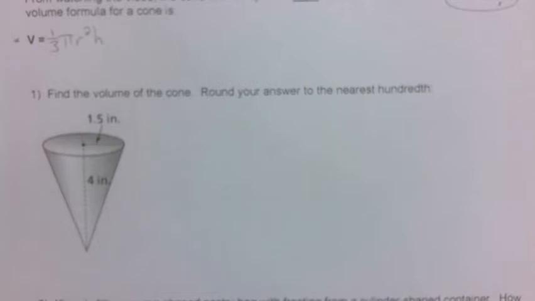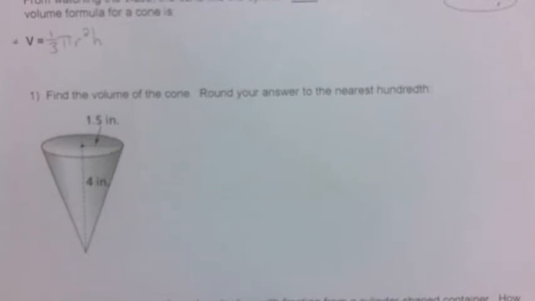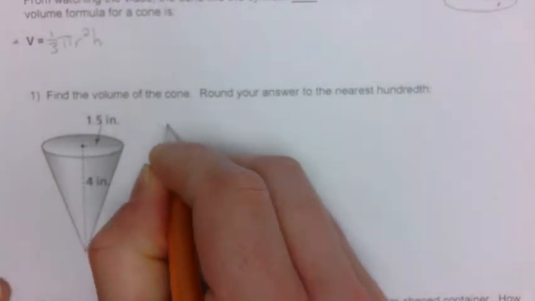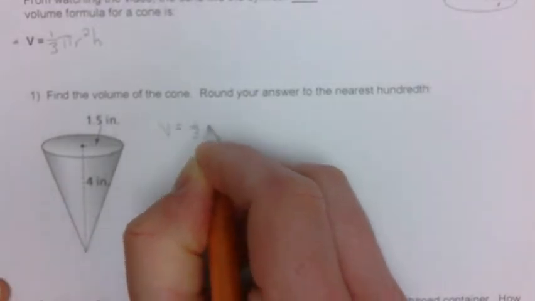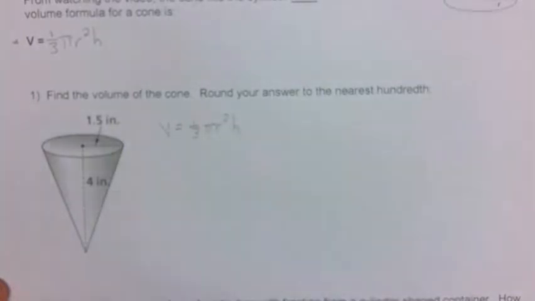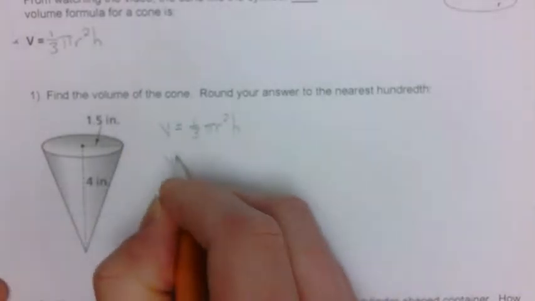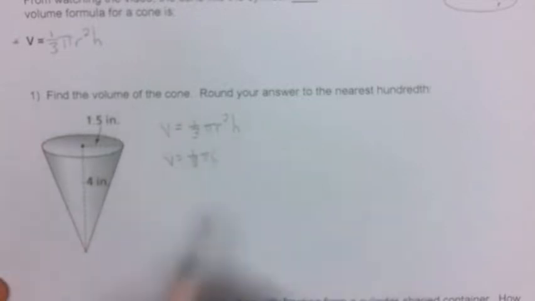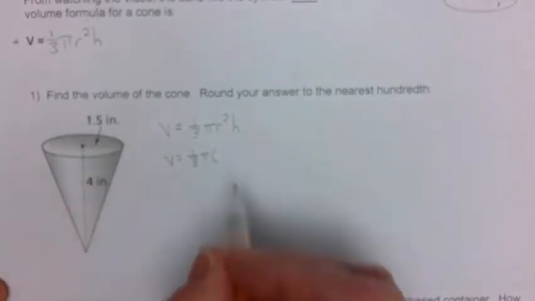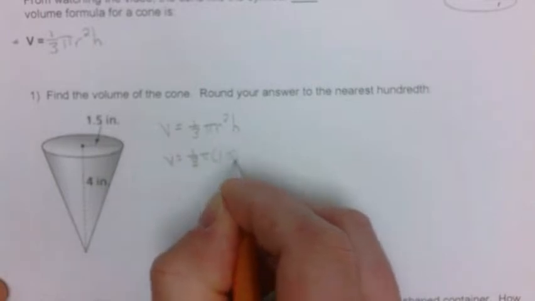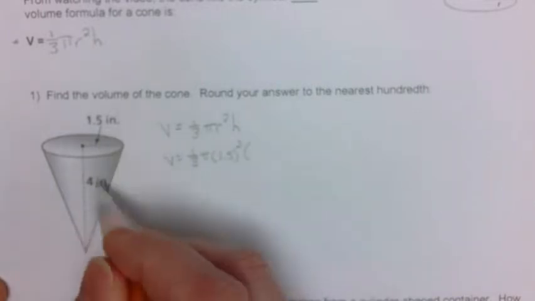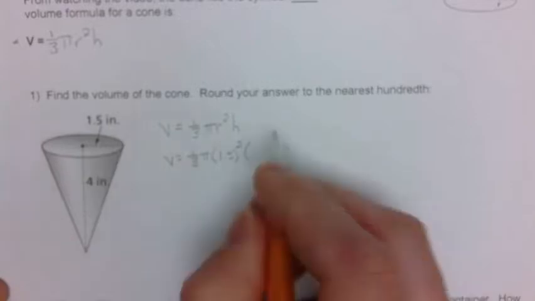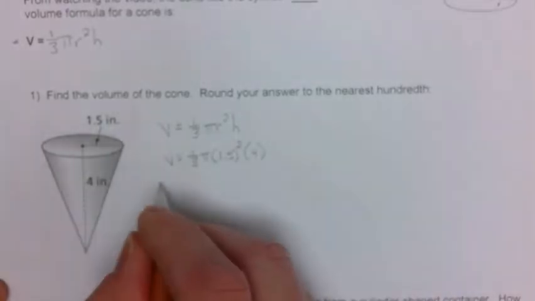It says to find the volume of the cone, round your answer to the nearest hundredth. So we'll start by writing our volume formula. V equals 1/3 pi r squared times the height. Looking at our cone, we're going to have 1/3 times pi times the radius, which right here is 1.5 inches. We're going to square that number, and we're going to multiply by the height, which we can see right here is 4 inches.